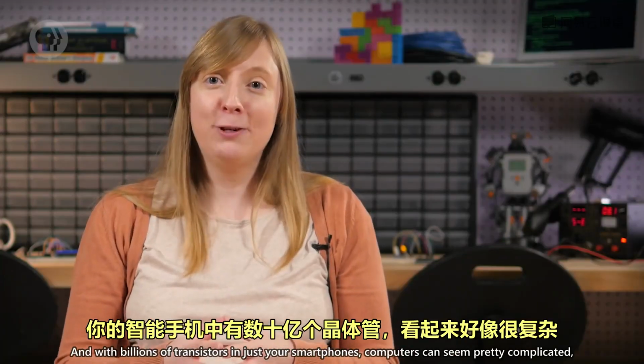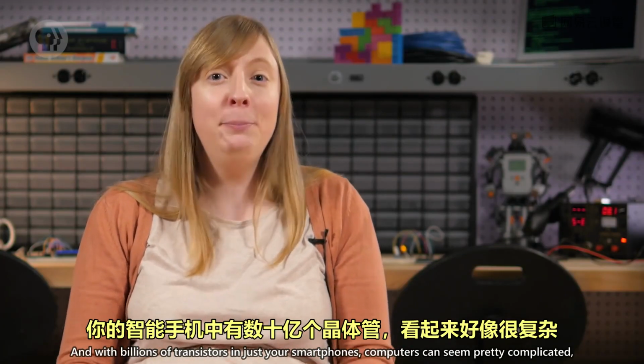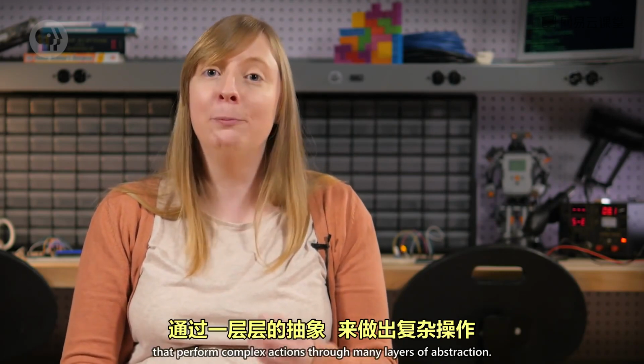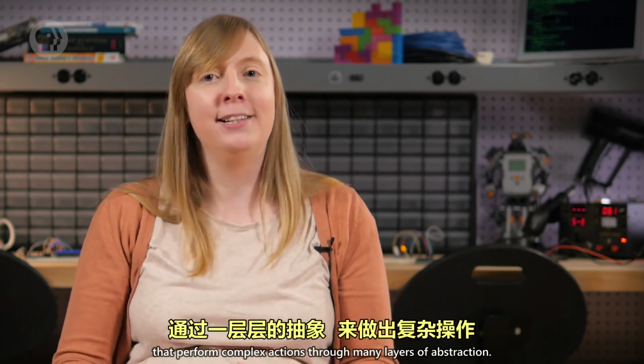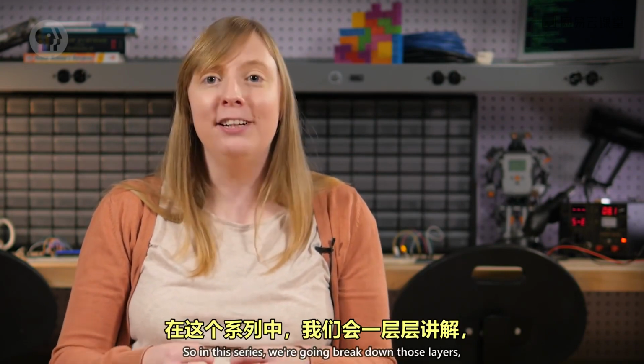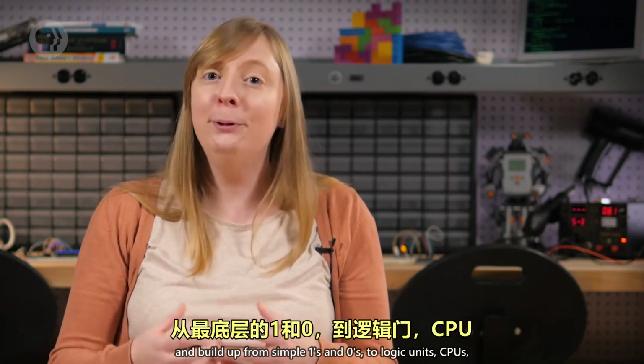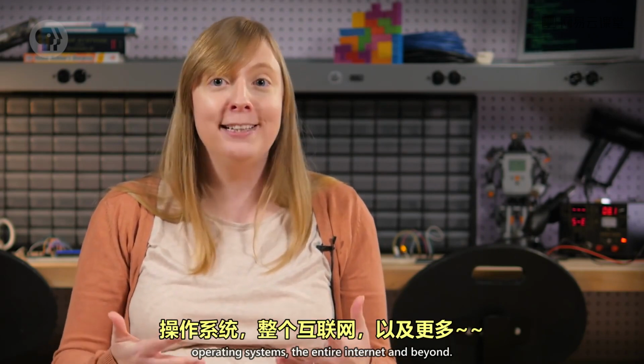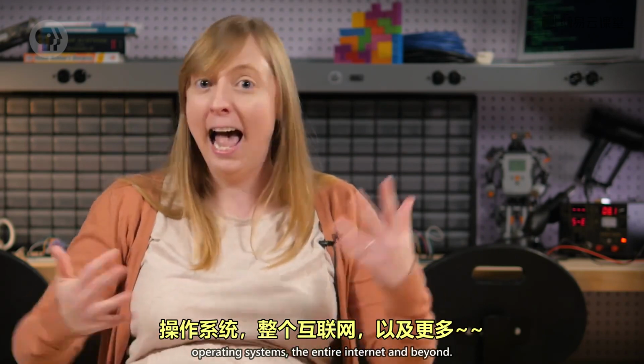And with billions of transistors in just your smartphones, computers can seem pretty complicated. But really, they're just simple machines that perform complex actions through many layers of abstraction. So in this series, we're going to break down those layers and build up from simple ones and zeros to logic units, CPUs, operating systems, the entire internet and beyond.